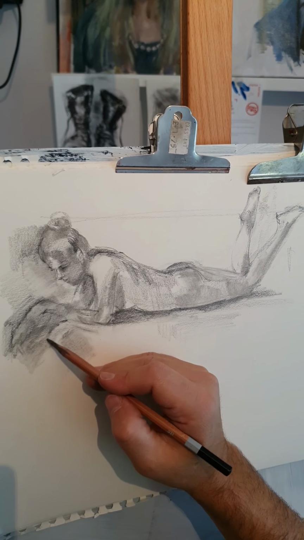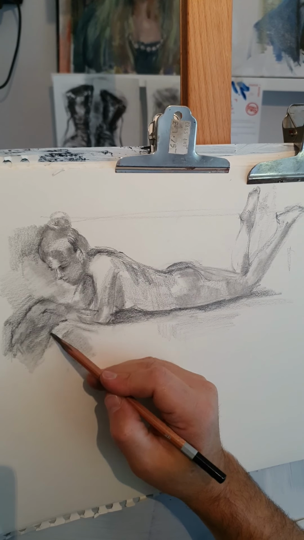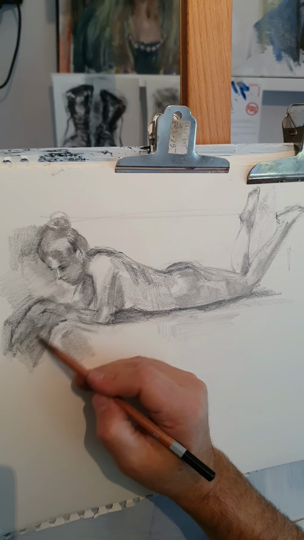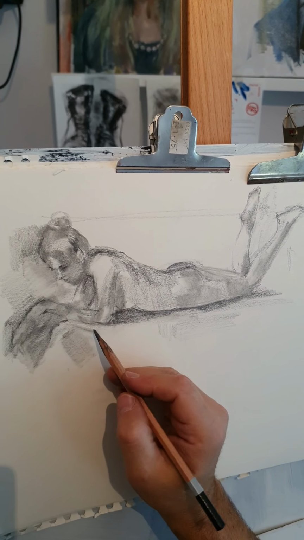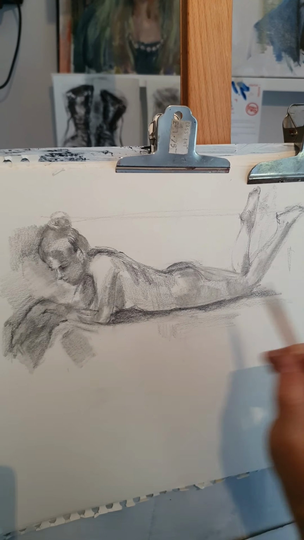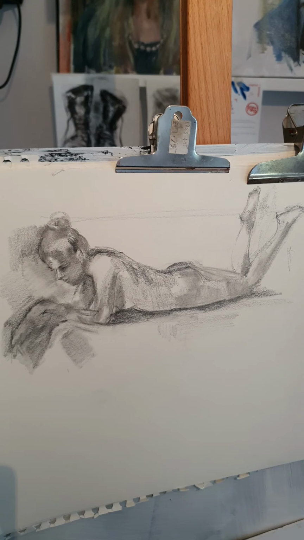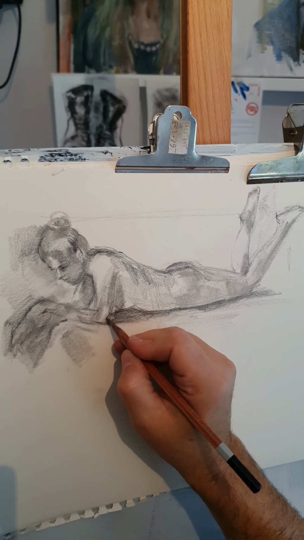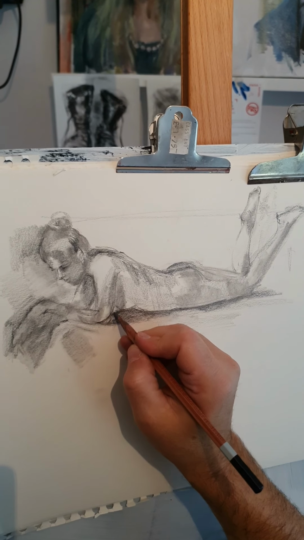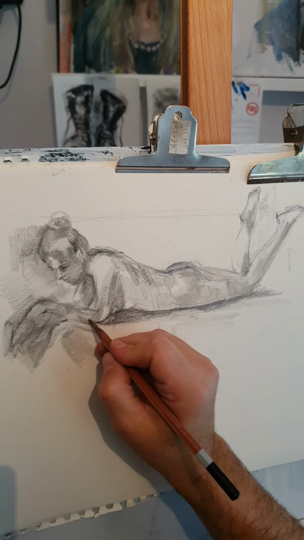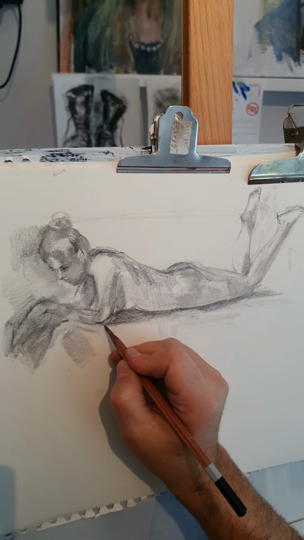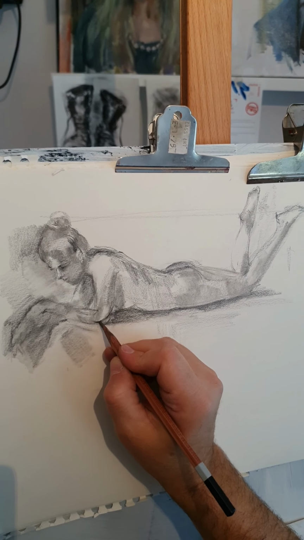And then dark here. Oh, I think I've got that a little bit low. This elbow. See, I brought it up a bit, a few millimeters from there, moved it up here.